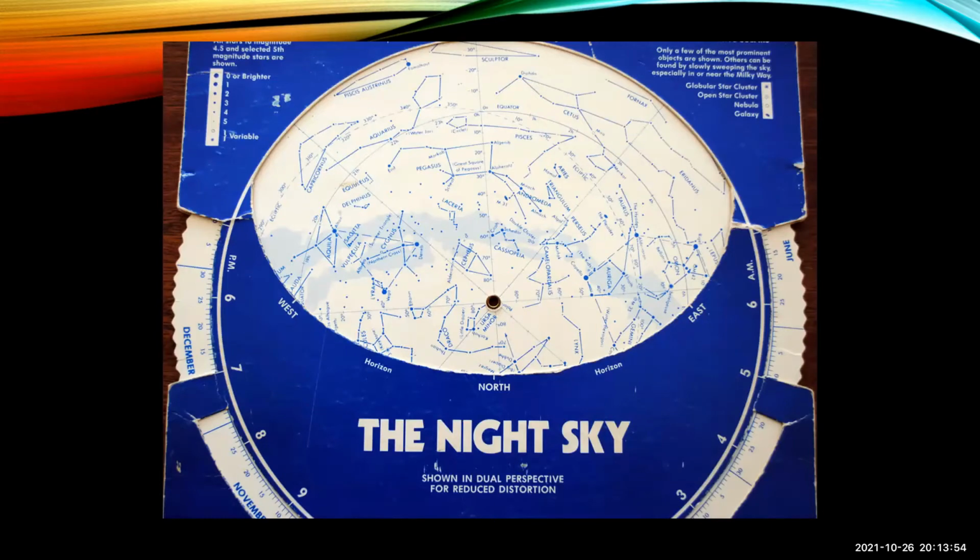This is a picture of Mark's very ancient planisphere. I have it turned so that you can just see Orion. Can you see my cursor?